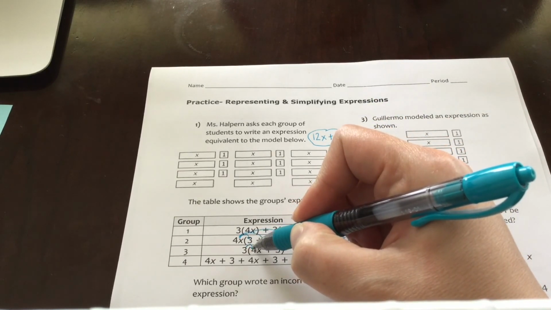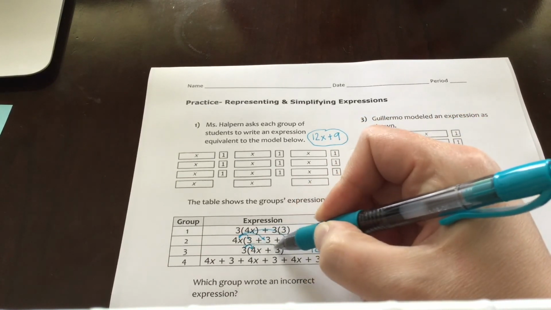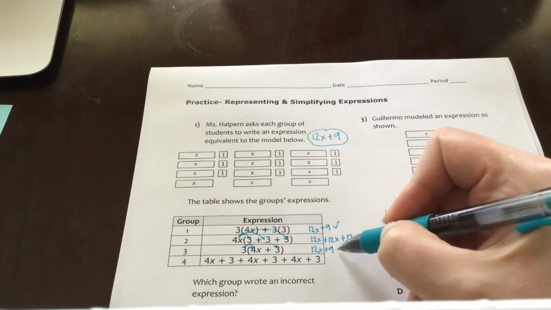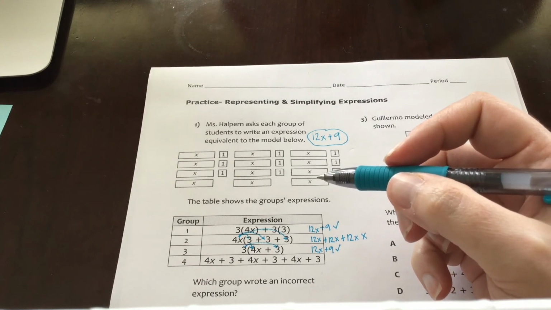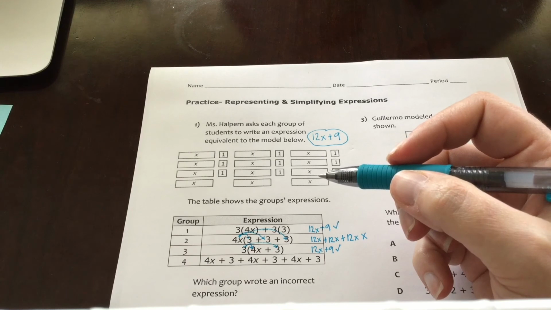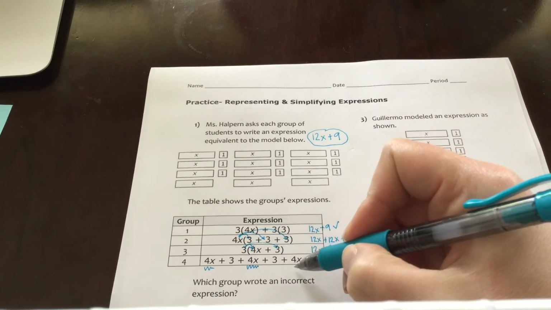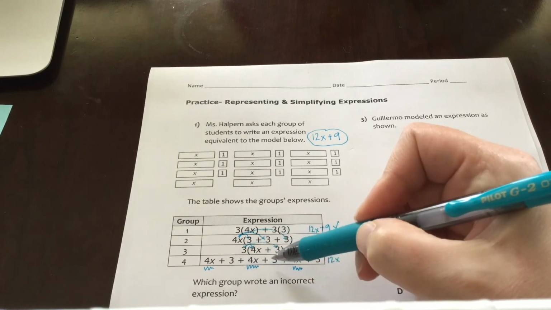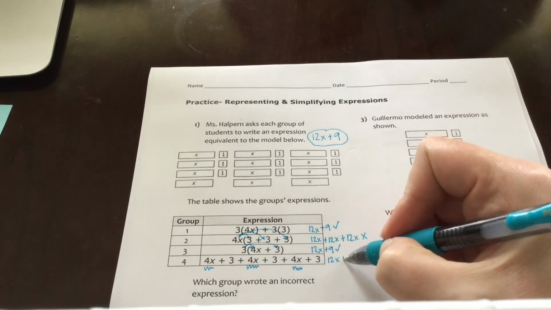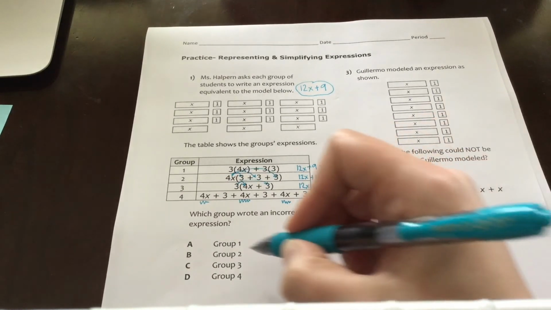For group 3, you have to distribute the 3. 3 times 4 x's would make 12 x's. And 3 times 3 would make 9. And then for group 4, I don't see any parentheses. There's no distributing to do, but there are some like terms that can be combined. I see 4x plus another 4x, that's 8 x's, plus another 4x, that would be 12 x's. And then 3 plus 3 would make 6, plus 3 more would make 9. So the entire list, it appears that group 2 is the only group that was incorrect.